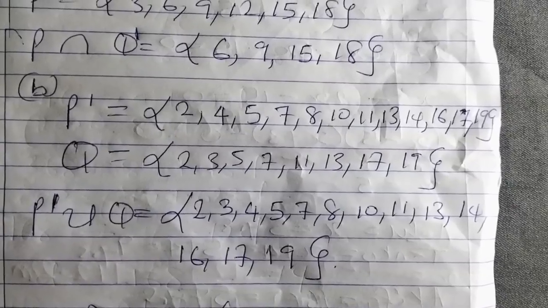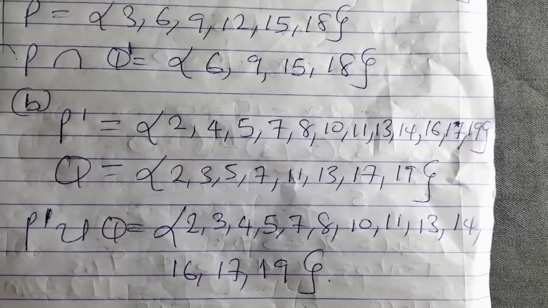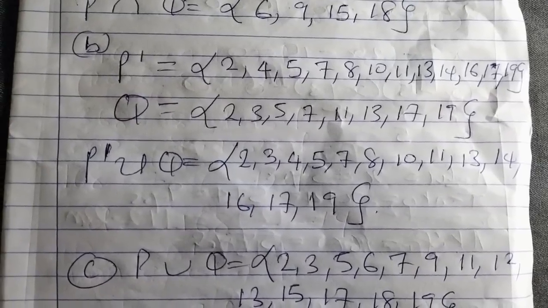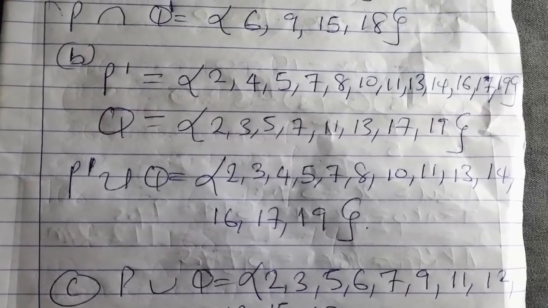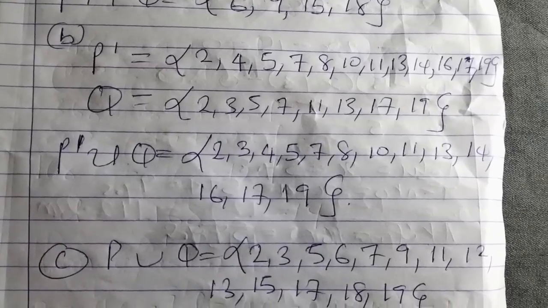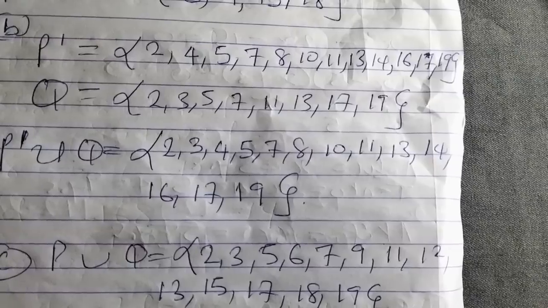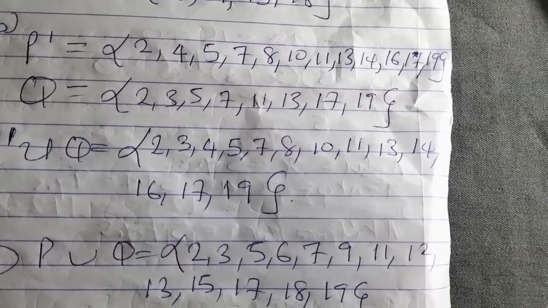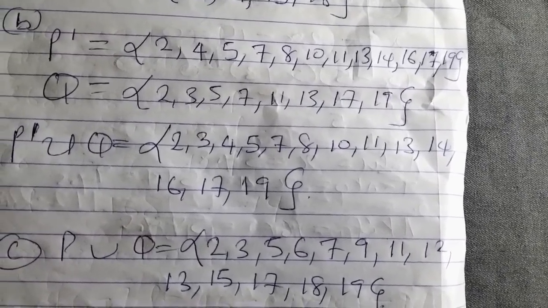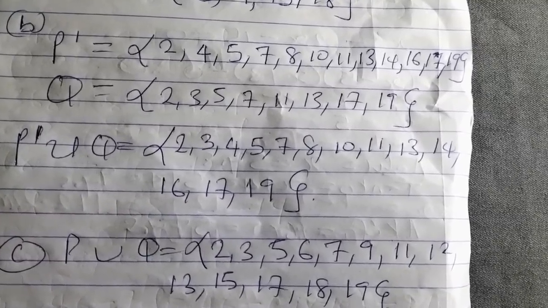Our Q elements are 2, 3, 5, 7, 11, 13, 17, and 19. So P prime union Q means combine elements in P prime and Q without repeating any of them. We'll have 2, 3, 4, 5, 7, 8, 10, 11, 13, 14, 16, 17, 19.